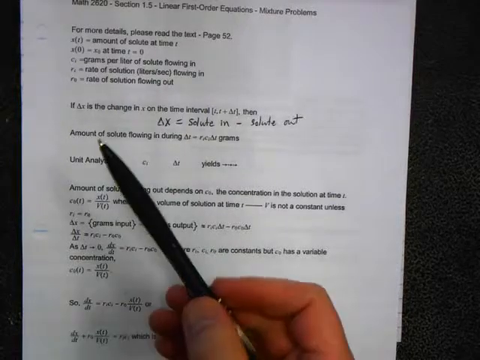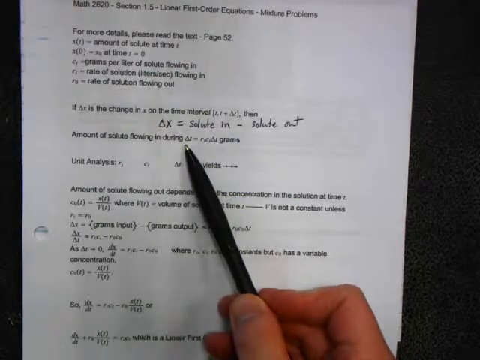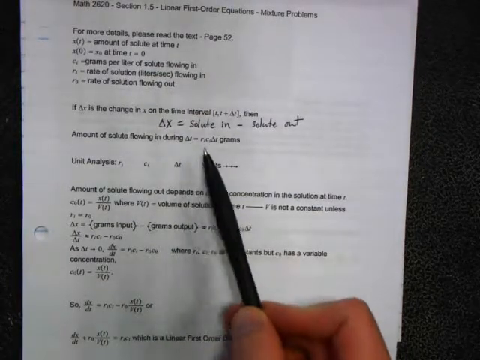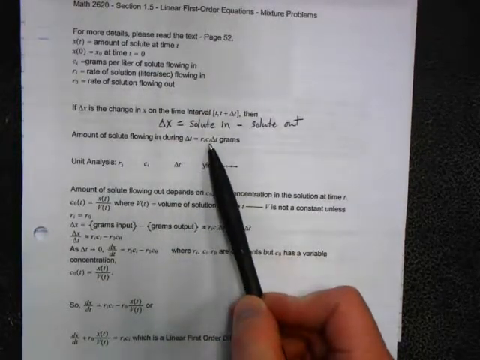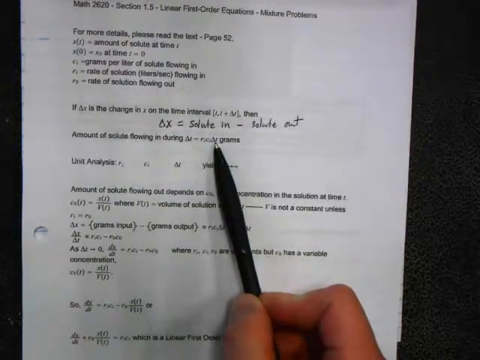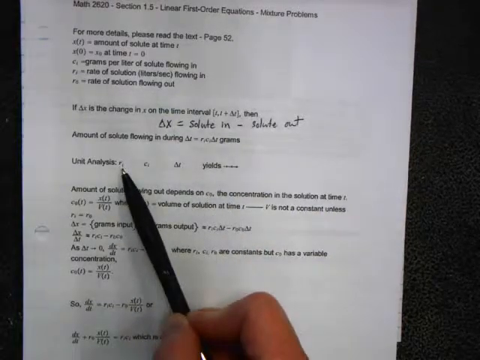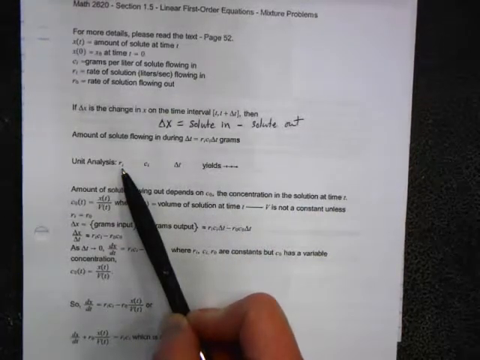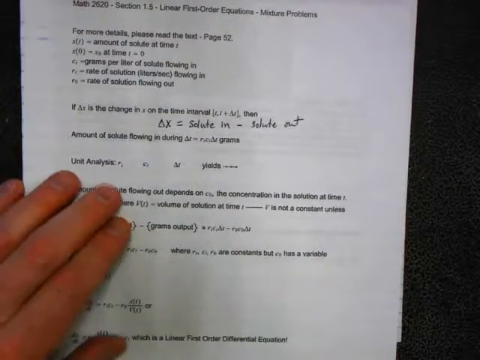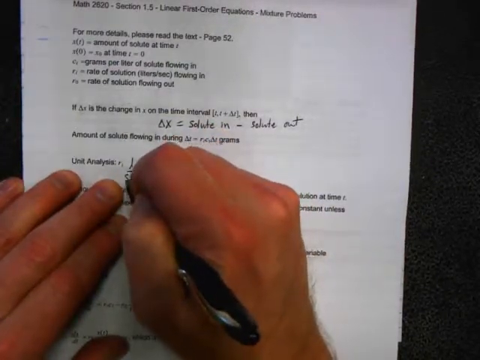All right, so we're going to have the amount of solute flowing in for any given time is R sub I times C sub I times delta T. And let's just see why that makes sense. What was R sub I again? That was the rate of the liquid coming in, and that's in liters per second.